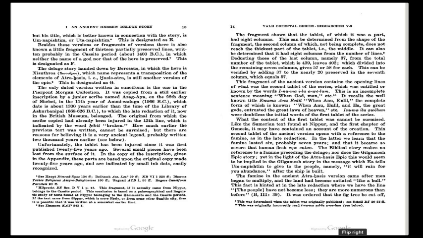Besides these versions or fragments of versions, there is also known a little fragment of 13 partially preserved lines, written probably in the Kassite period, about 1400 BC, in which neither the name of a god nor that of the hero is preserved. This is designated as F. The Deluge story handed down by Berosus, in which the hero is Xisuthros, which name represents a transposition of the elements of Atrahasis, for example, Hasis-Atra, is still another version of the epic. This is designated as G.